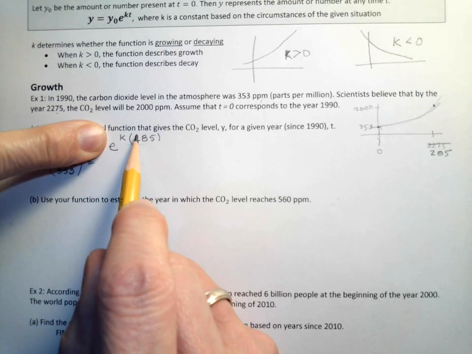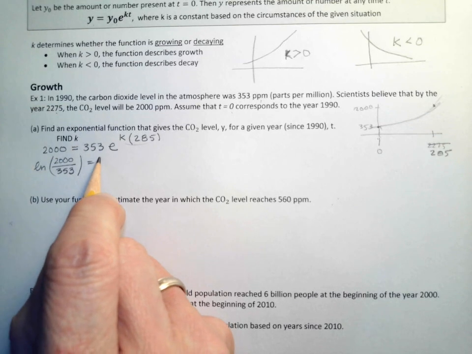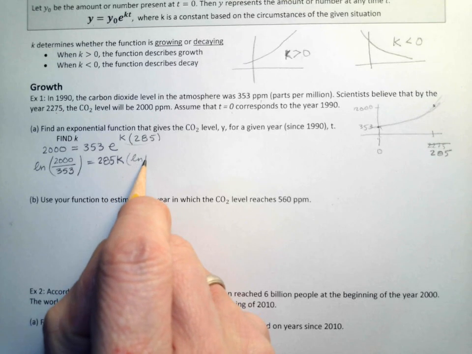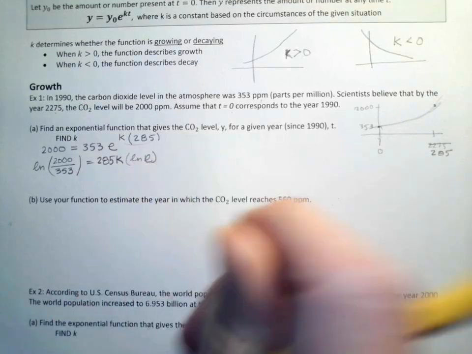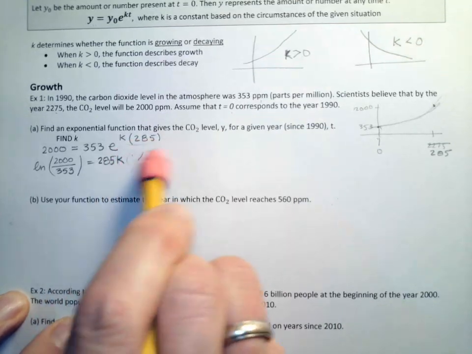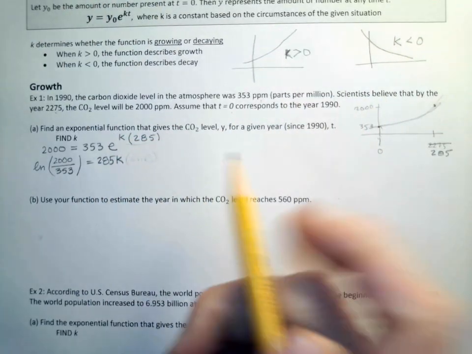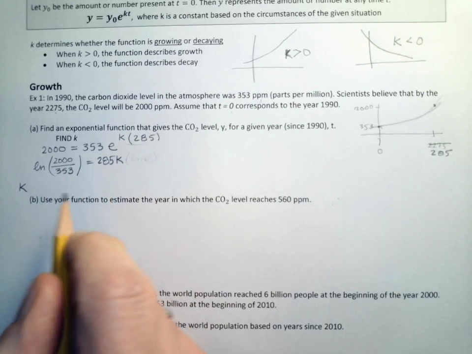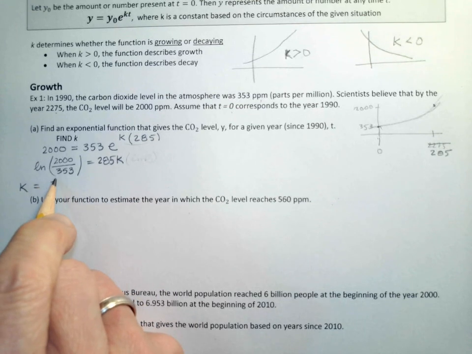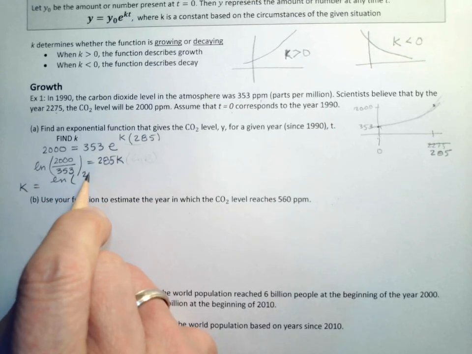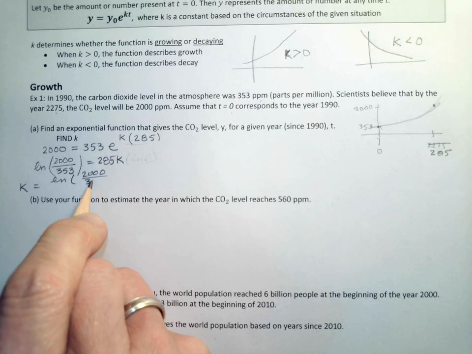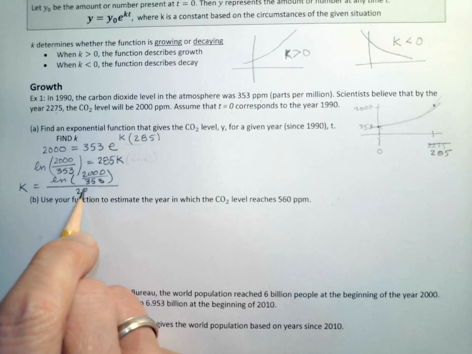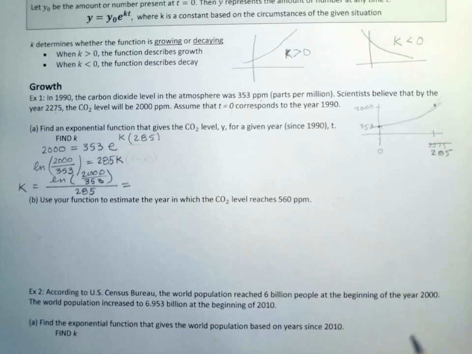We bring the exponent down in front using the power rule, so we have 285k, and then the natural log of e, which is just 1, so we can pretend that's not there because multiplying by 1 won't affect it. Now we simply divide by 285. So k is equal to the natural log of the ratio 2,000 divided by 353, all divided by 285. Plug that into your calculator to get our k value.